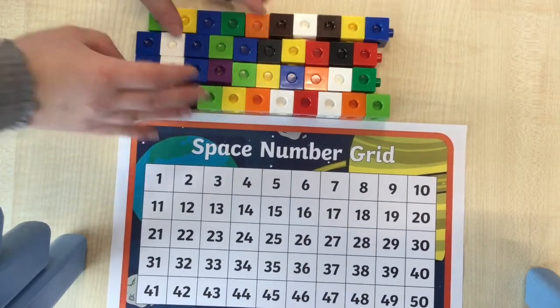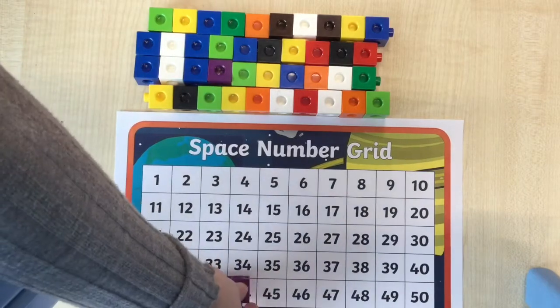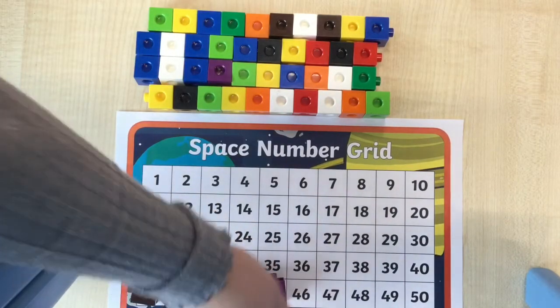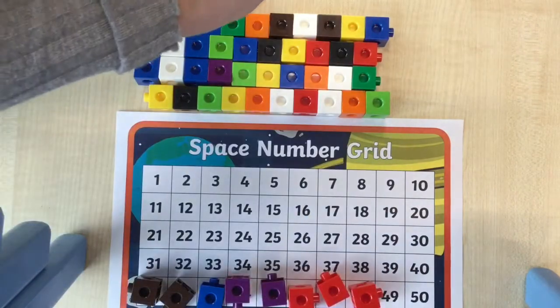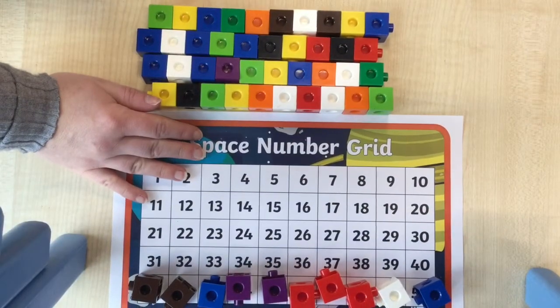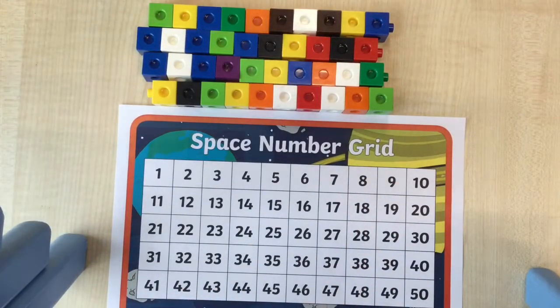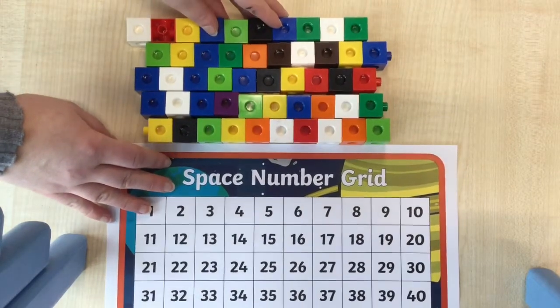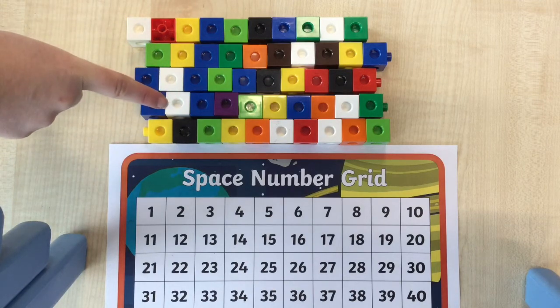Okay, we've got one more row to do now. Count along with me in ones. 41, 42, 43, 44, 45, 46, 47, 48, 49, 50. Okay, let's make our last group of 10. How many groups of 10 will we have? We have 5 groups of 10. 10, 20, 30, 40, 50.